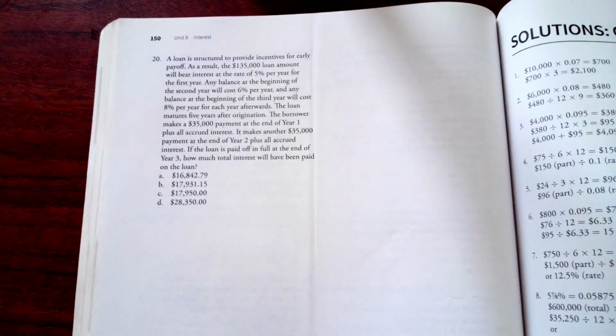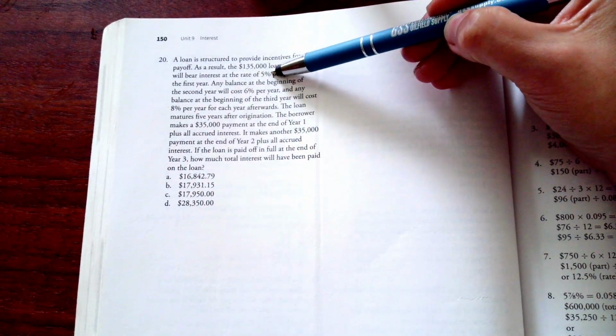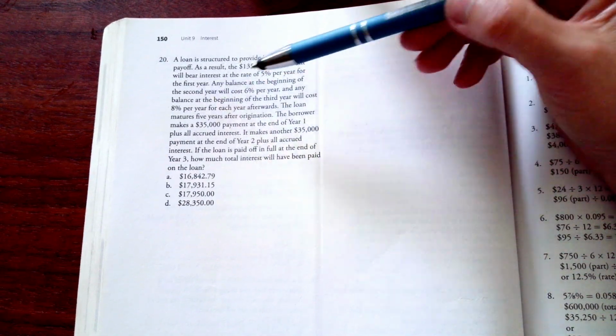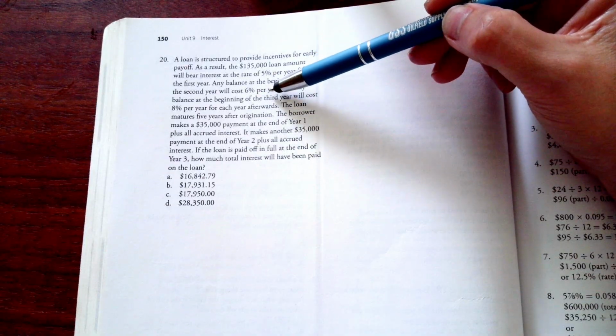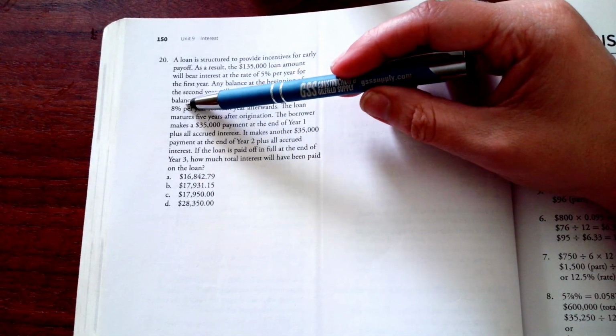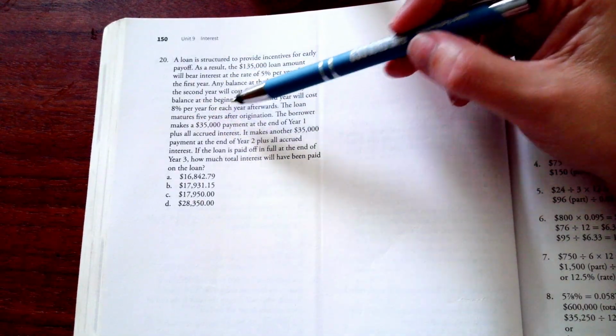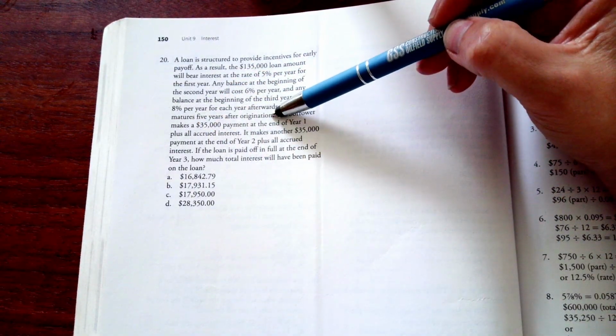All right, and the last problem, number 20, says a loan is structured to provide incentives for early payoff. As a result, the $135,000 loan amount will bear interest at the rate of 5% per year for the first year. Any balance at the beginning of the second year will cost 6% per year. And any balance at the beginning of the third year will cost 8% per year for each year afterwards. The loan matures 5 years after origination.